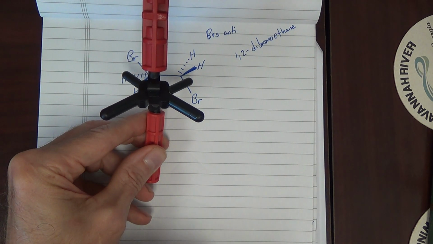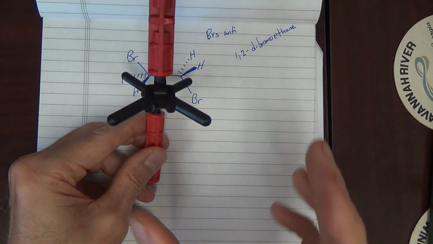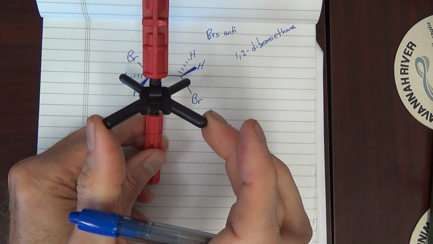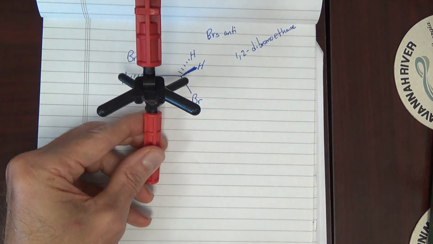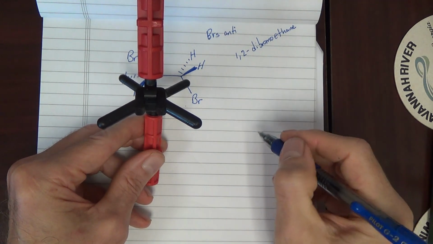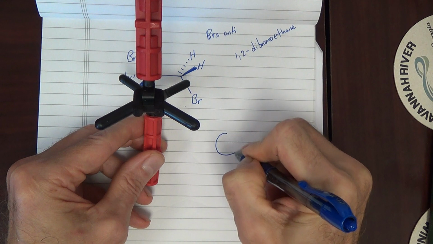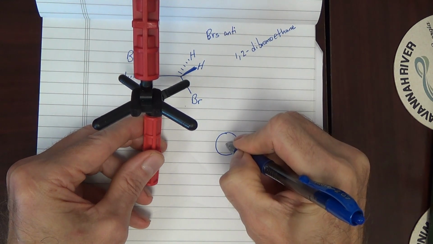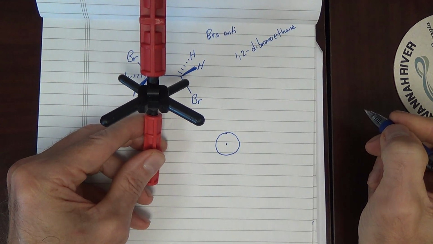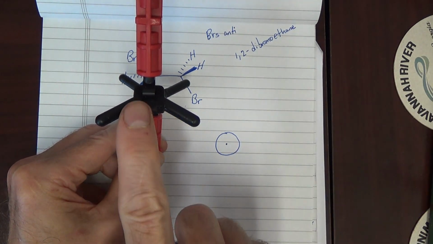Okay? Can we draw it like this on the paper? And I'll do that. This actually might work out pretty good. I can see what you're seeing on my camera here. Can we draw that? We do this with a circle, circle, dot, dot. A circle and then a dot in the middle. The dot in the middle is this front carbon here.